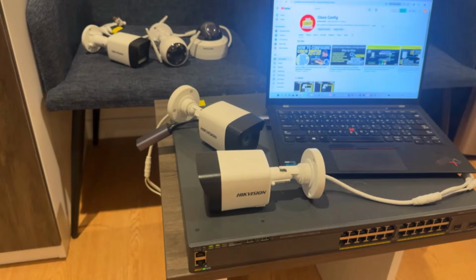In this video I will show you how to connect a Hikvision IP camera directly to your PC using a PoE switch and view live video in just a few minutes without NVR. As you can see here, I have two Hikvision bullet cameras, my laptop and a PoE switch. I'm using a Cisco PoE switch, but you can use any PoE switch to power on and connect your Hikvision IP cameras. Alright, let's get started and do some physical connectivity.